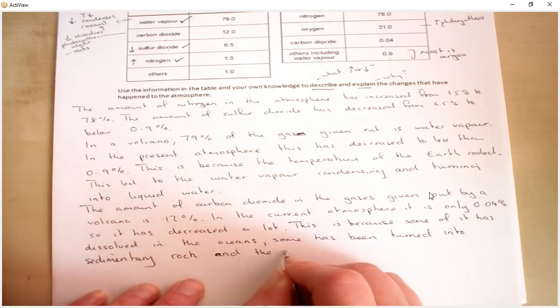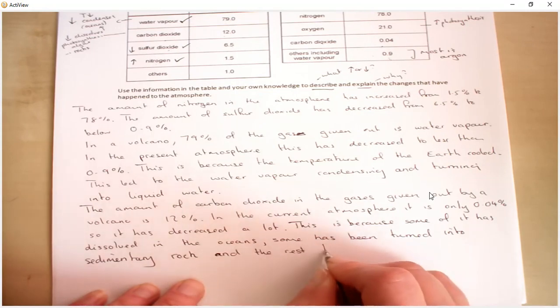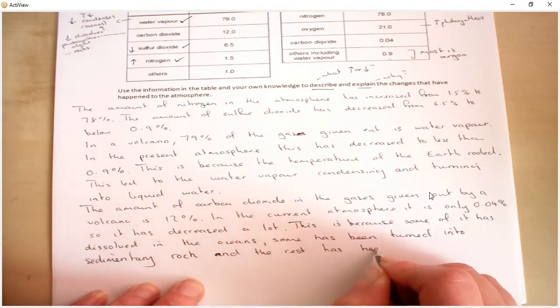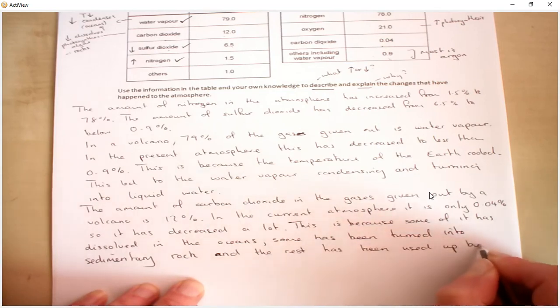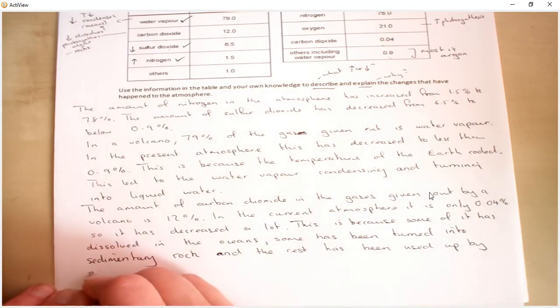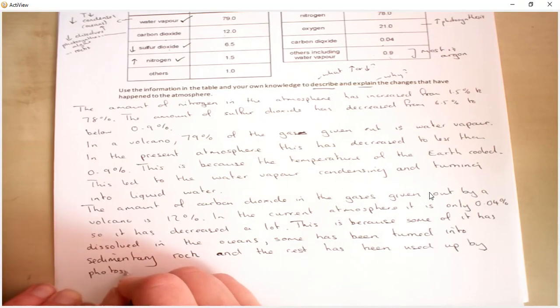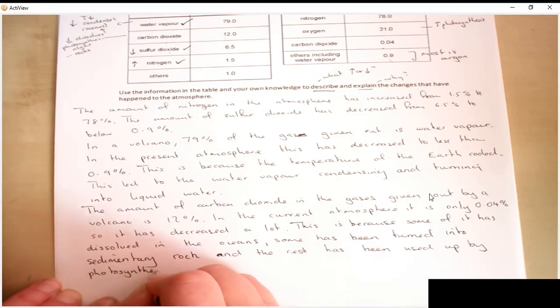And the rest has been used up by photosynthesis. And then we can link this photosynthesis to the oxygen as well.